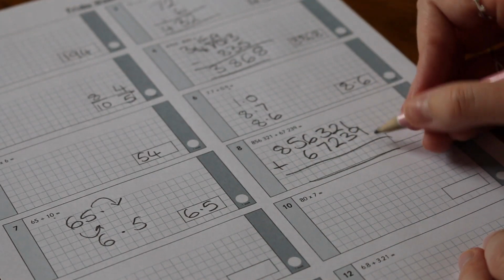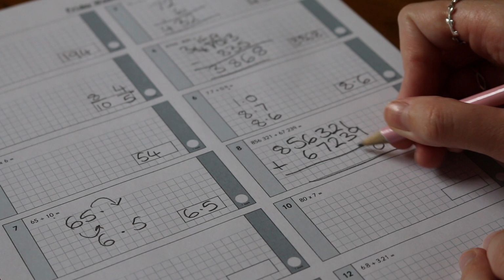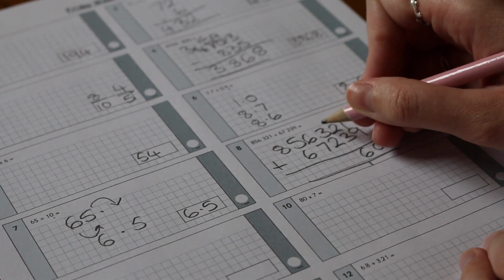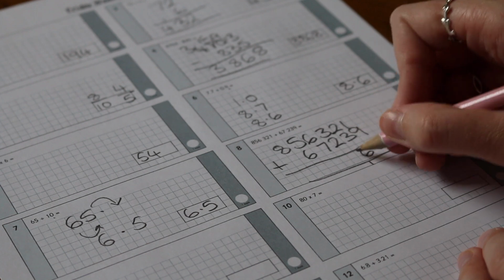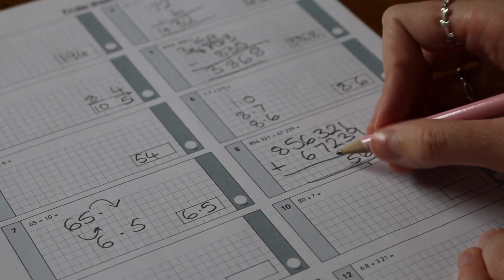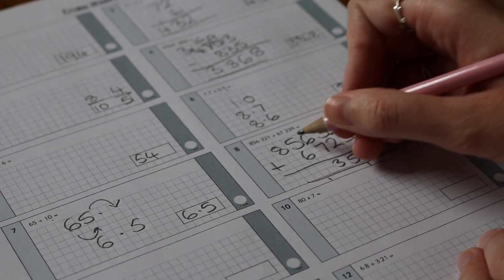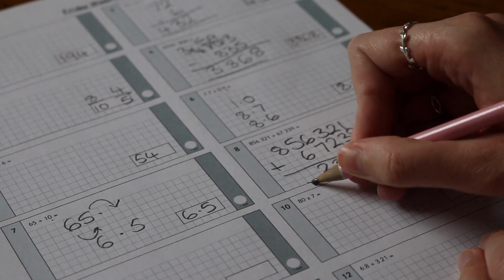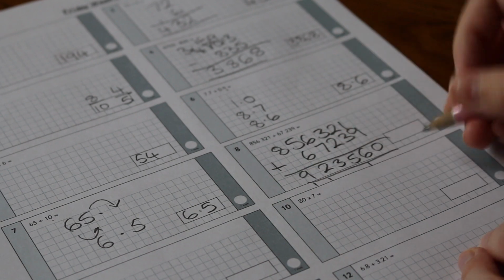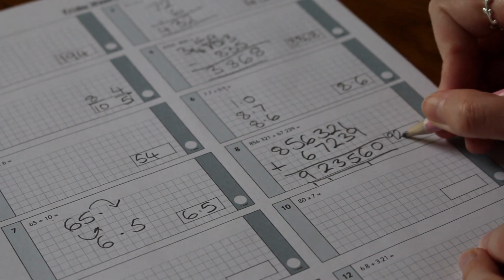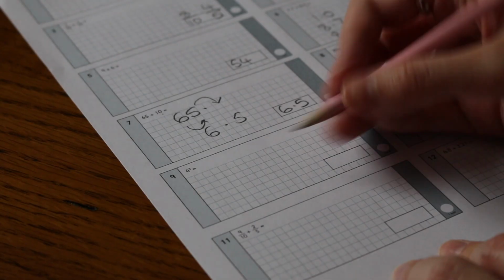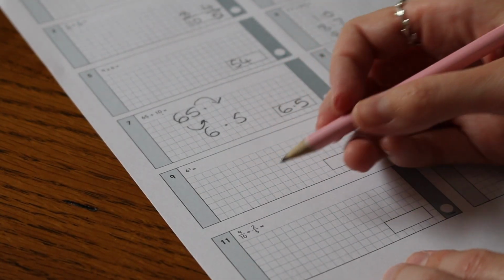So 9 add 1 is 10. 2 add 3 add 1 is 6. 3 add 2 is 5. 6 add 7 is 13, 5 add 6 is 11, add 1 is 12, and 8 add 1 is 9. So we've got 923,560.